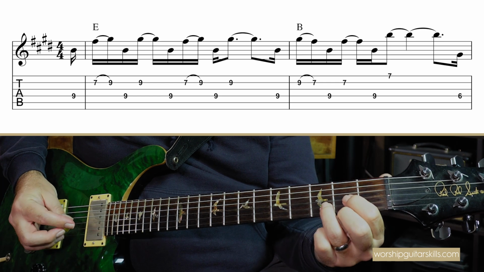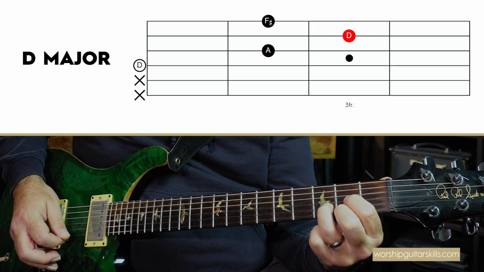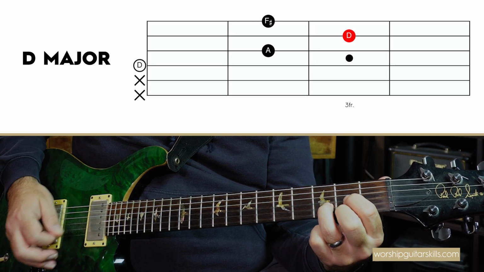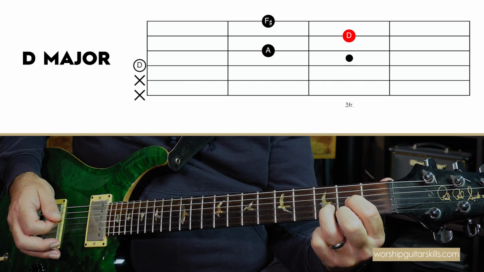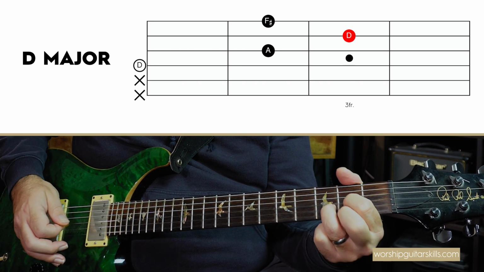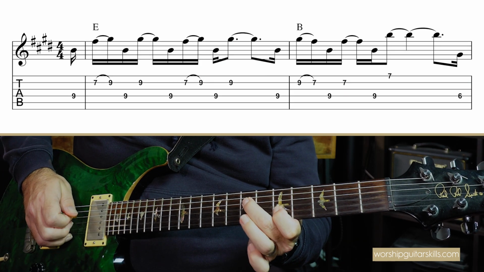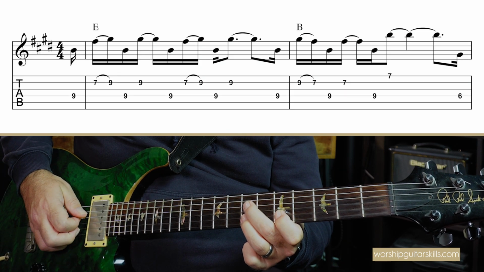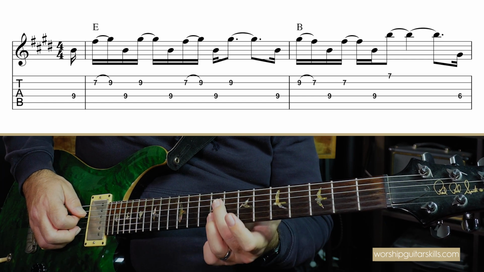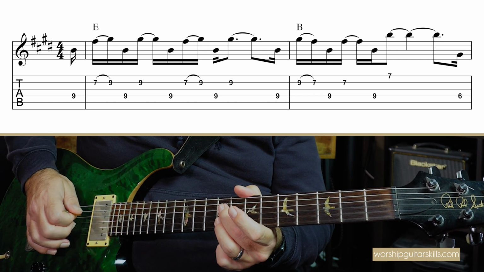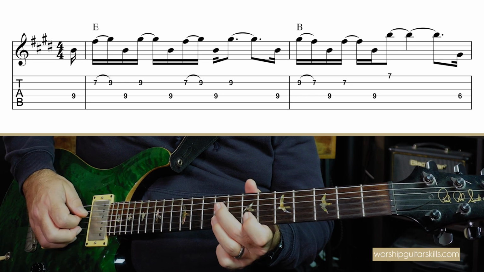Now if you've ever played a D chord, it's that exact idea, but I'm just playing it in E. All right, so instead of playing this, I'm going.